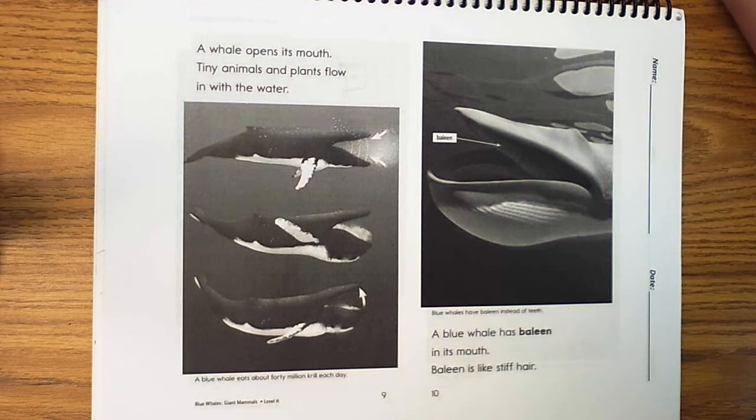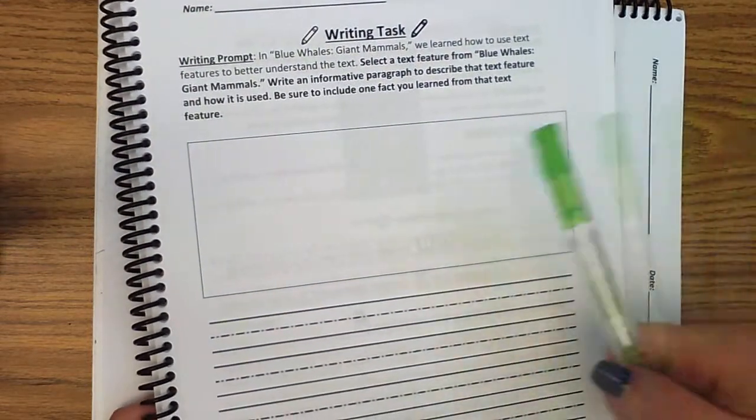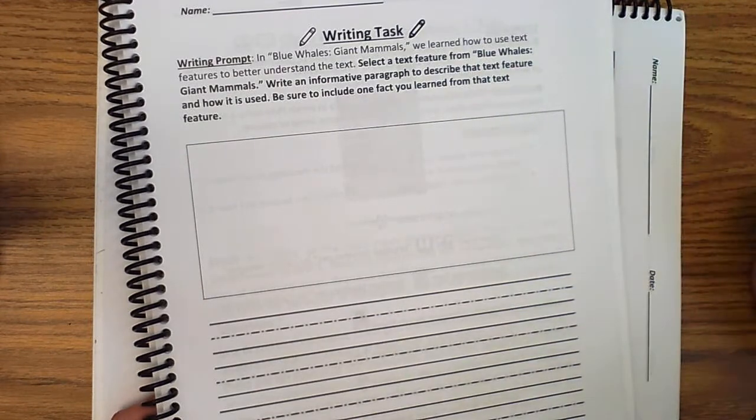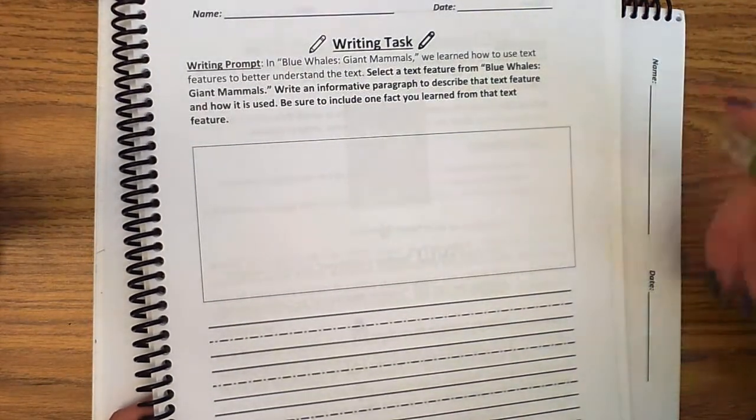First grade friends, we are working on an informative paragraph that's going to teach our reader about text features. Remember, when we were writing informative paragraphs, our job is to teach. So the first thing we want to do is get our picture drawn inside of our picture rectangle. If you're working in your blue ELA spiral, or on a plain piece of paper, it's just going to go up on the top.